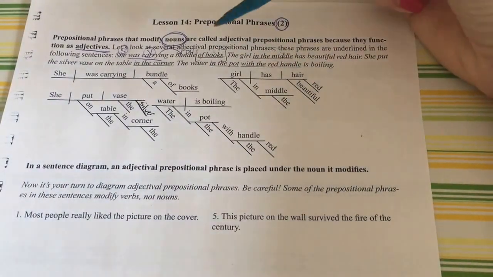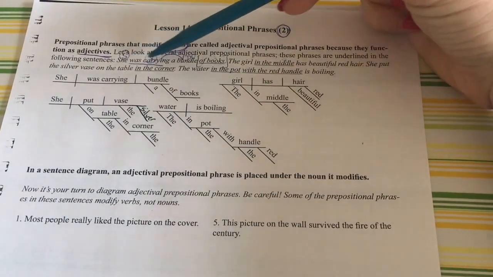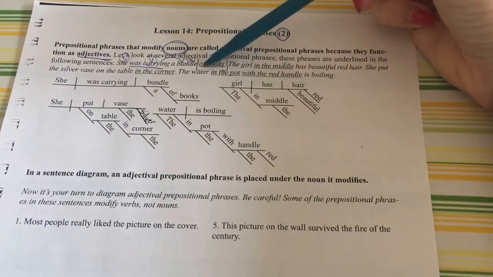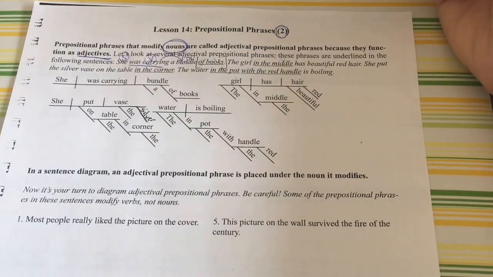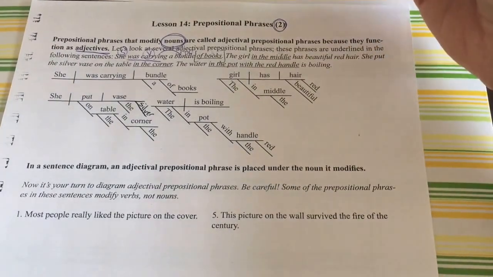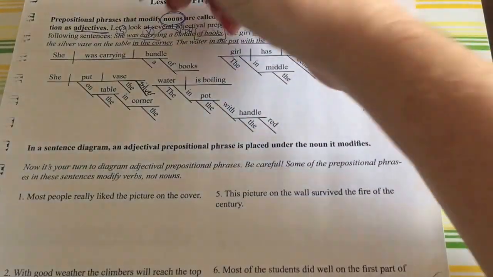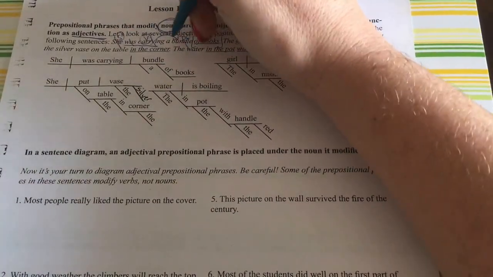Now, what is helpful about blocking off the prepositional phrases first is that most students would want to say she was carrying books. But since that's the object within the prepositional phrase, we know that that's not an option for us as far as our direct object. So it gives students better guidance as far as content for the baseline. So once I create my baseline, I want to mark off the words she was carrying bundle.